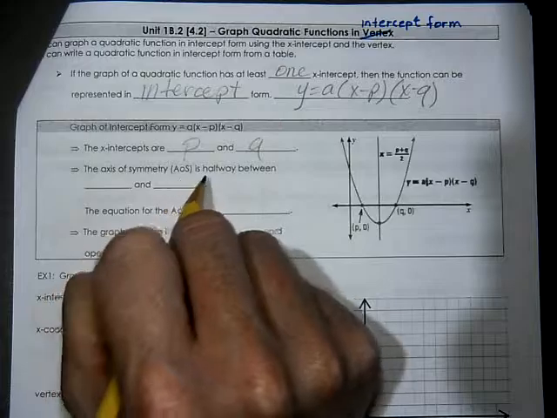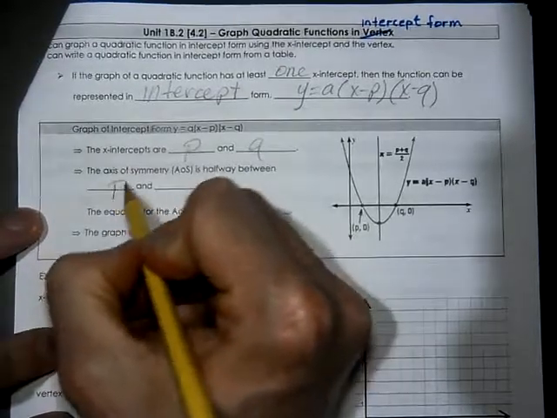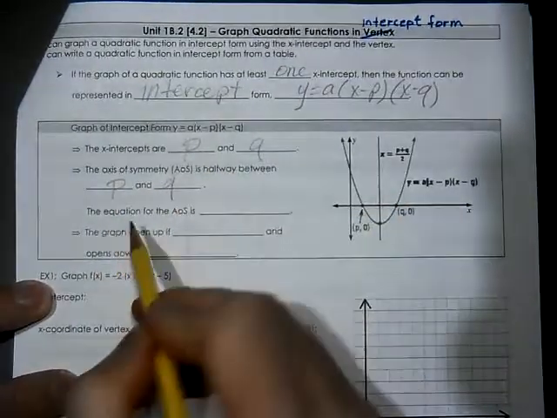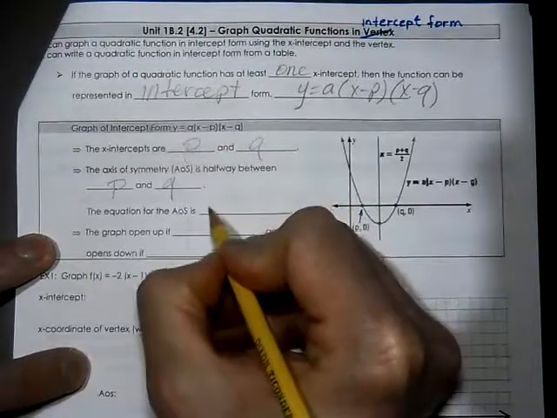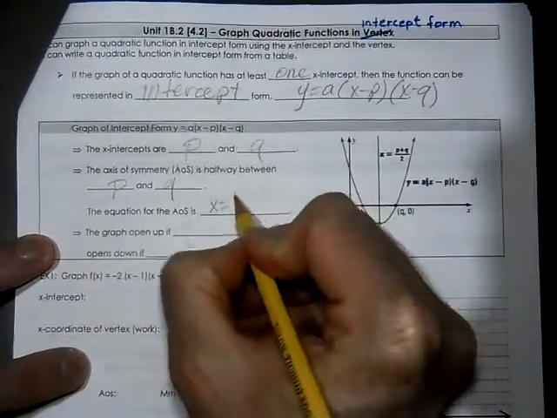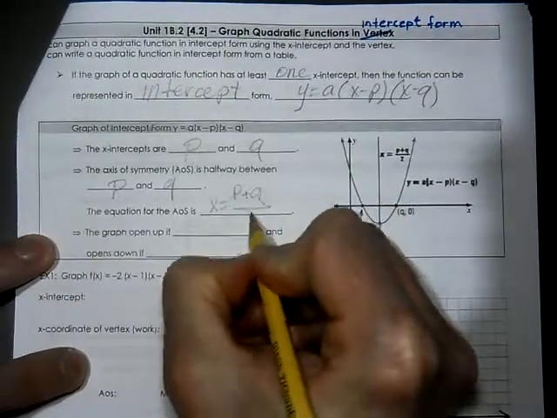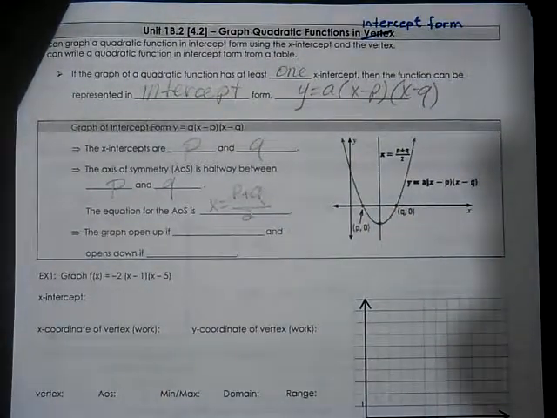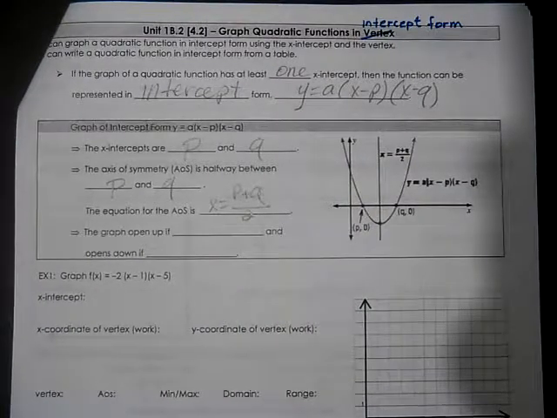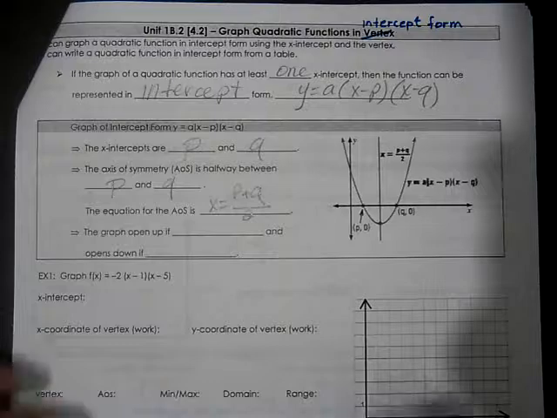The axis of symmetry is halfway between the p and the q. So the equation for the axis of symmetry is going to be p plus q divided by 2. So you're taking the average of the p and the q to figure out that middle line, which is our axis of symmetry.